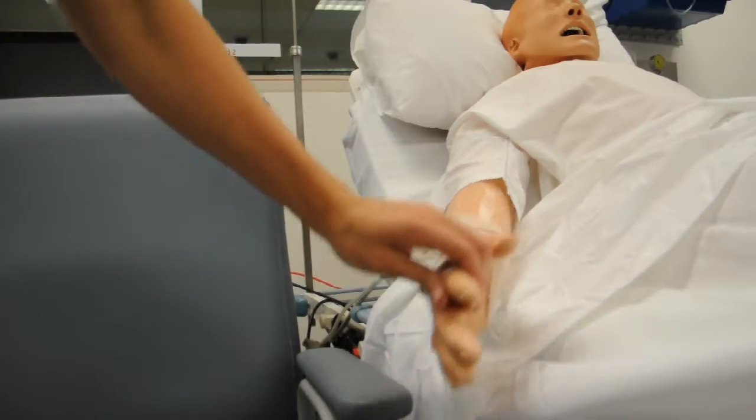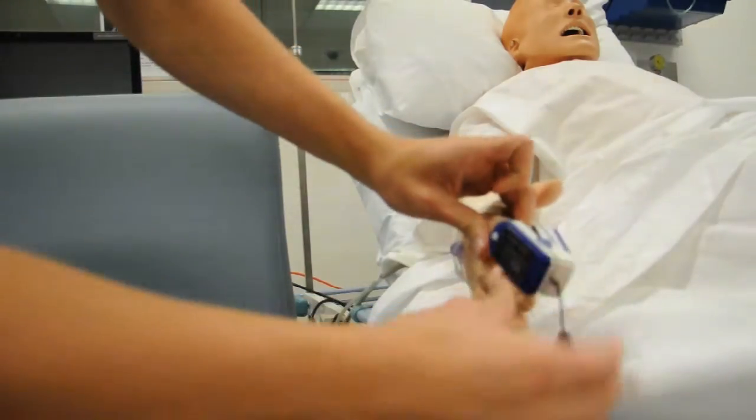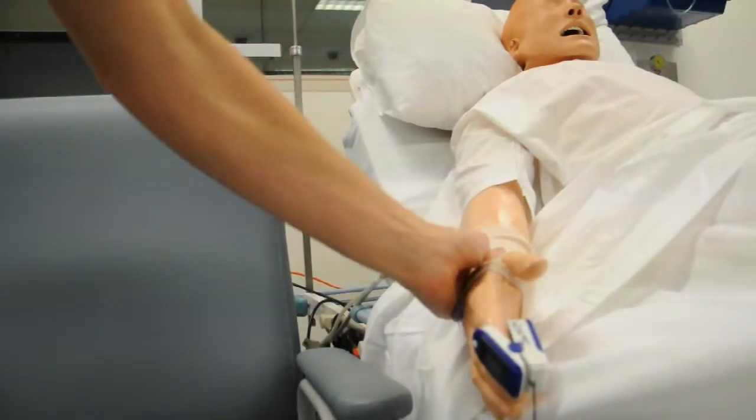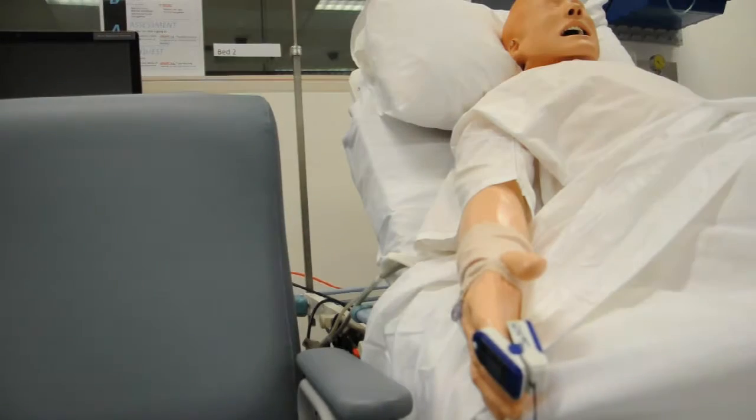On admission, Matt's oxygen saturations were 89% and his respiratory rate was 32. At this point, Matt's respiratory condition is well out of normal range and requires immediate interventions to sustain life. Oxygen therapy is the administration of concentrated oxygen into the body and is used for when a patient's oxygen sats drop well below normal limits.